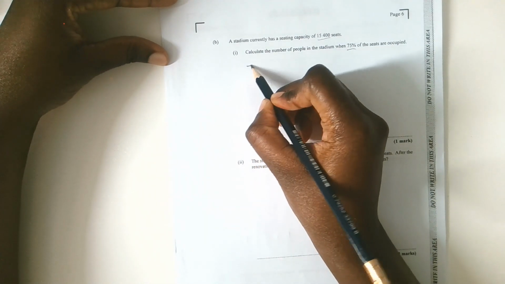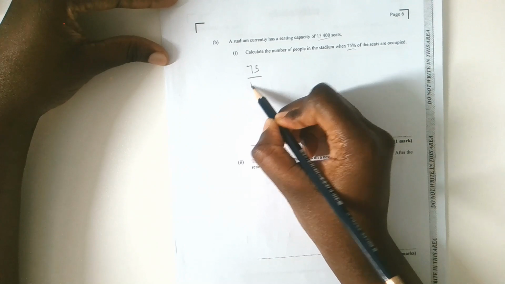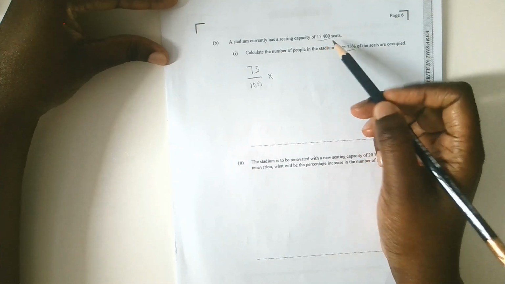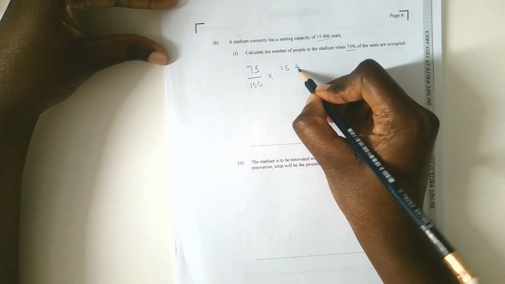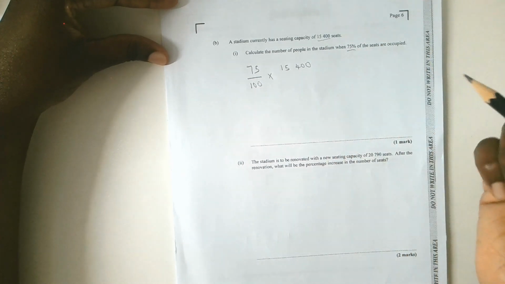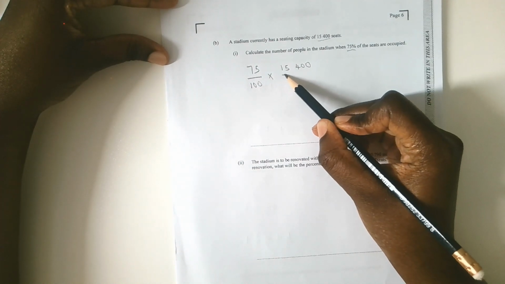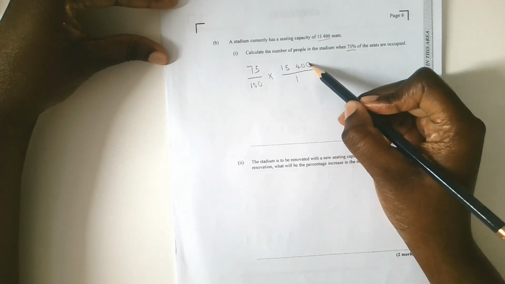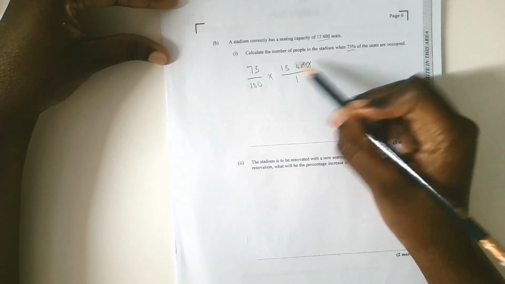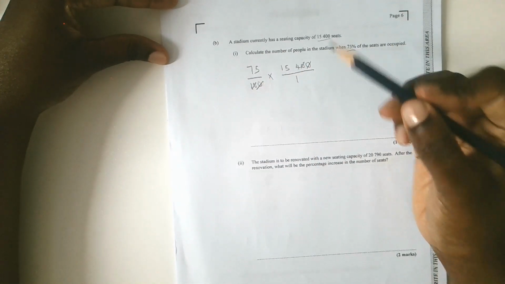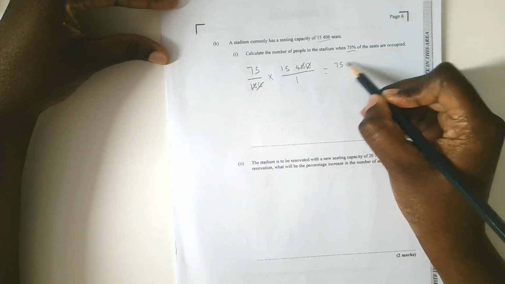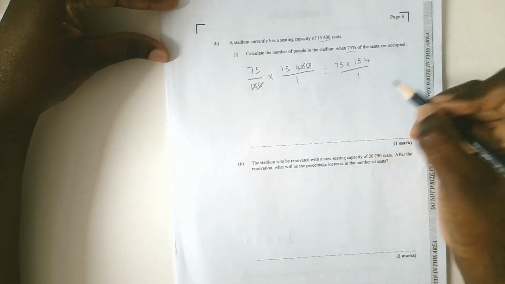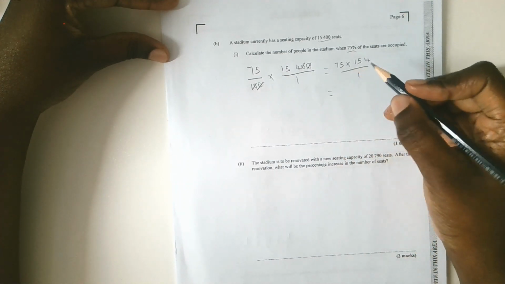So as we know, percentage is always written over 100. So that's 75 over 100 multiplied by the seating capacity, which is 15,400. And to simplify our equation, we're just going to write this as a fraction as well. So we're going to put this over 1. And we can simplify by taking off our zeros. So now we have 75 multiplied by 154 over 1.